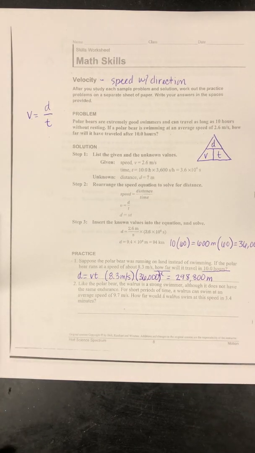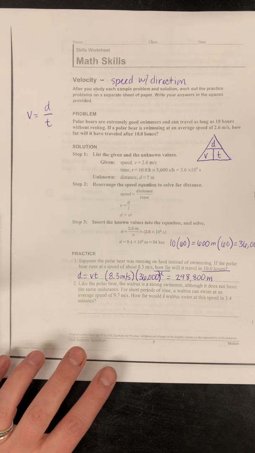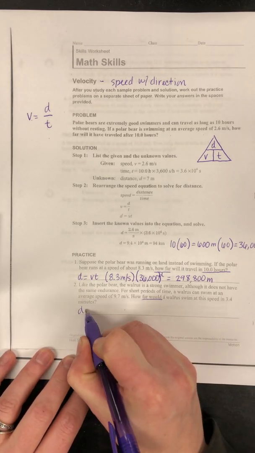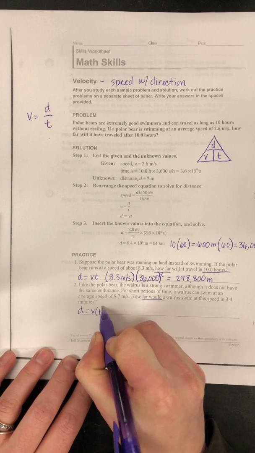The next one, like the polar bear, the walrus is a strong swimmer. Although it does not have the same endurance for short periods of time, a walrus can swim at an average speed of 9.7 meters per second. How far would a walrus swim at this speed in 3.4 minutes? So we're looking for how far. So distance is velocity times time.